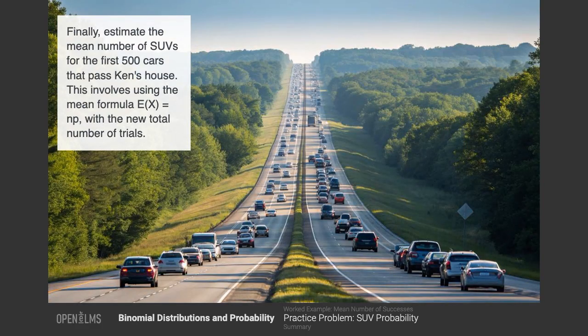Finally, estimate the mean number of SUVs for the first 500 cars that pass Ken's house. This involves using the mean formula E(X) equals np with the new total number of trials.